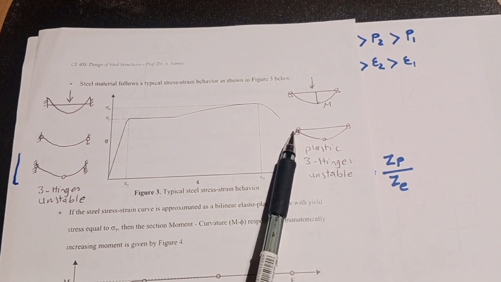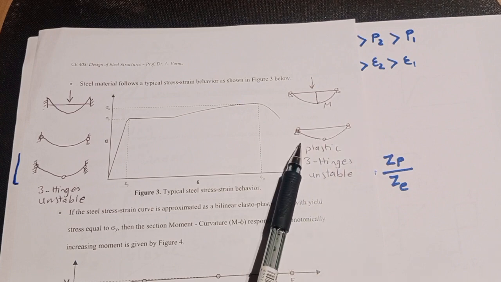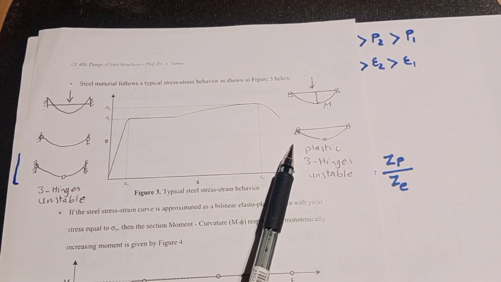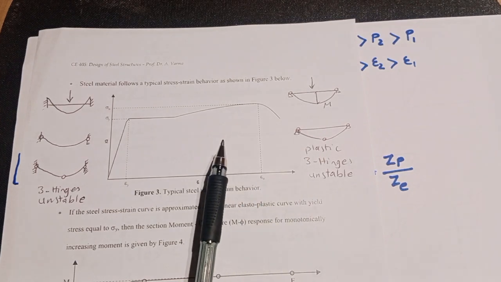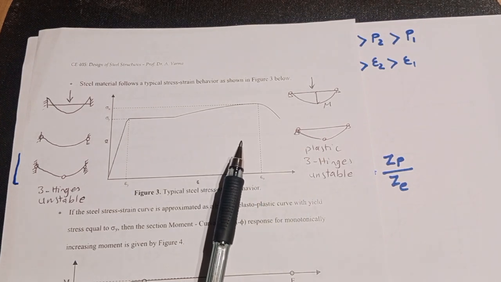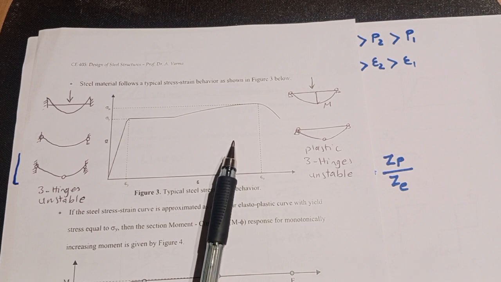So we will have one hinge, a second hinge, and a third hinge in one row, in one direction. So the structure is unstable, and we say it is the collapse point, the end of the structure, or the structure reaches its maximum plastic strength.